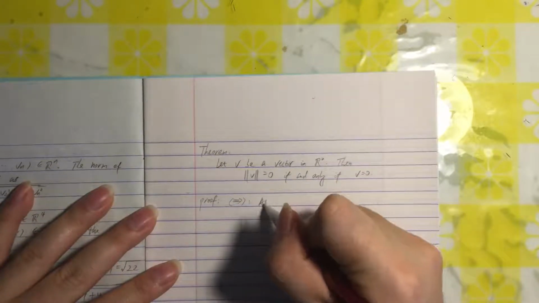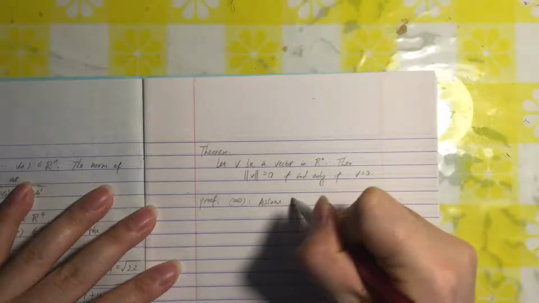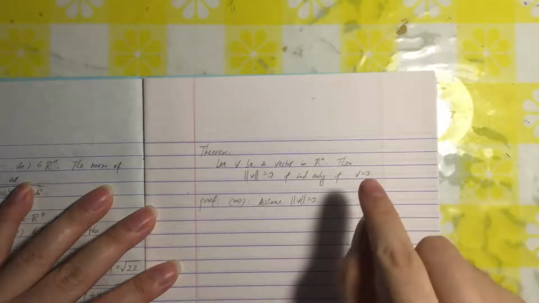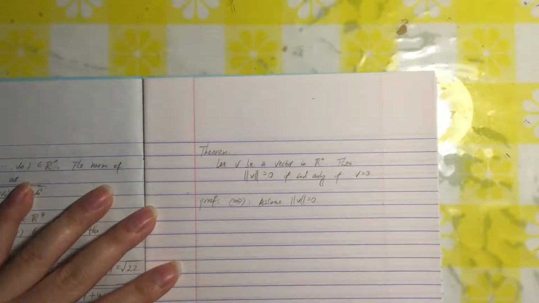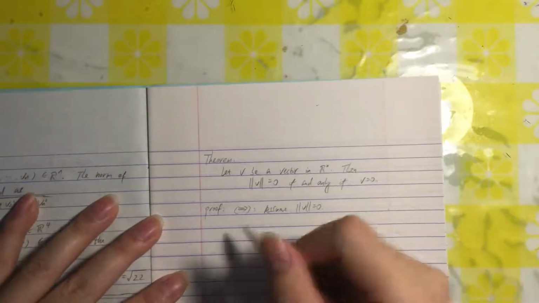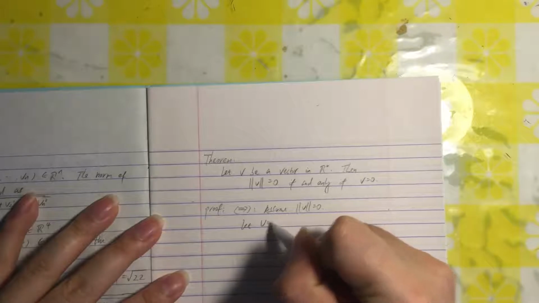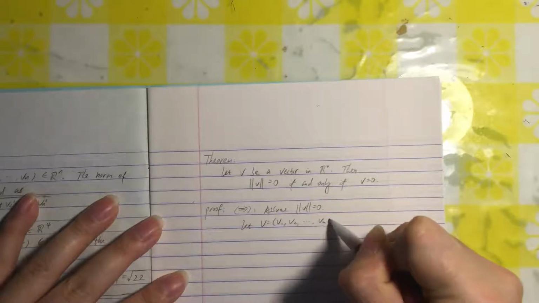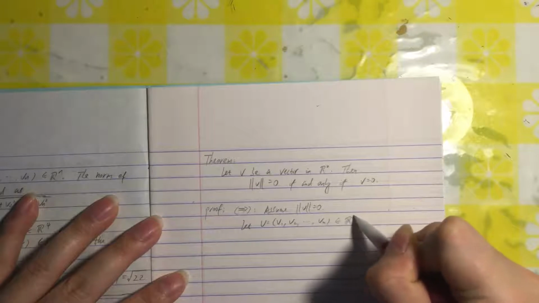So assume the norm of vector V is 0. We try to prove that vector V itself is a 0 vector. Let V equal to (V1, V2, ..., Vn) belong to Rn.